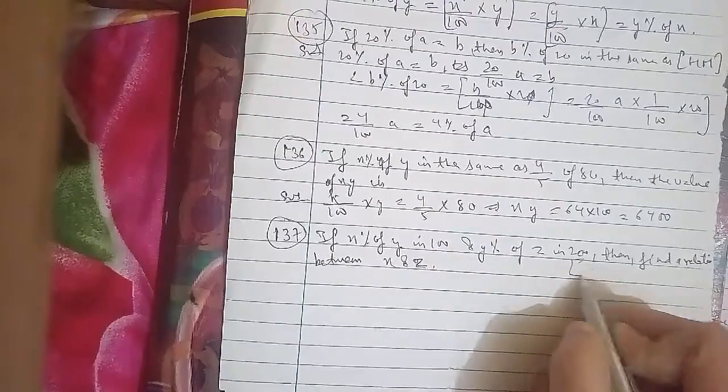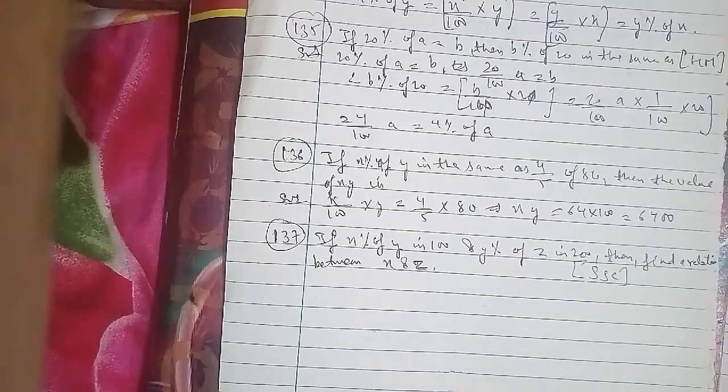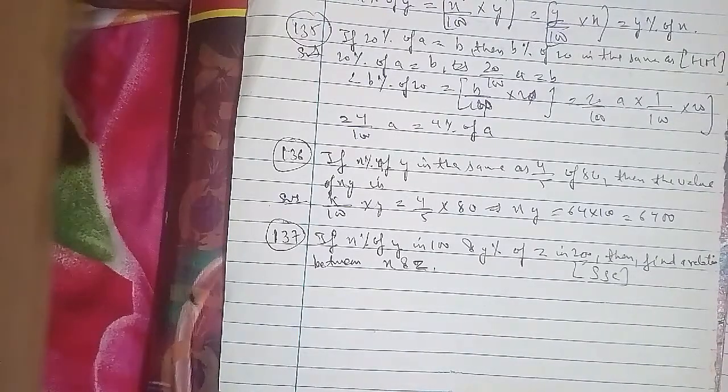This has been asked in your SSC examination paper. Options we have: z equals x by 2, z equals 2x, z equals x by 4, and z equals 4x. So we'll go ahead and find this out.